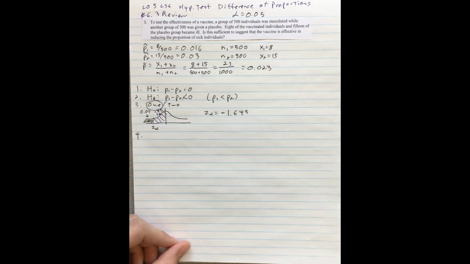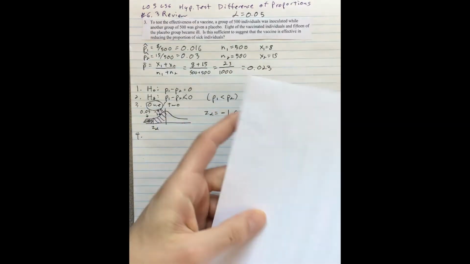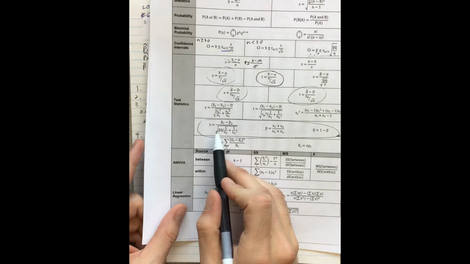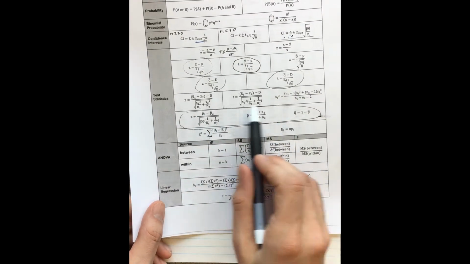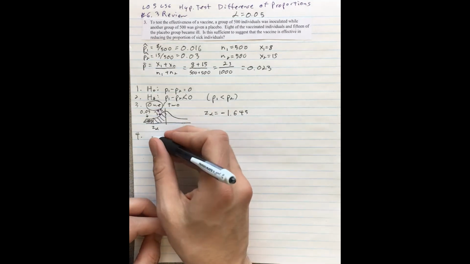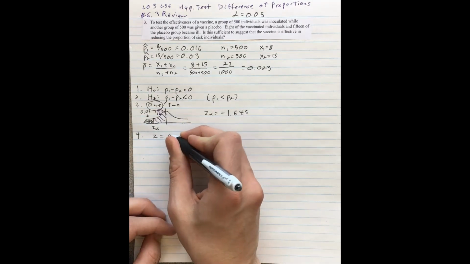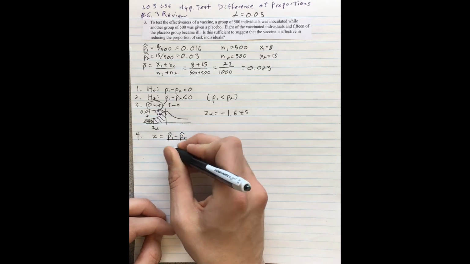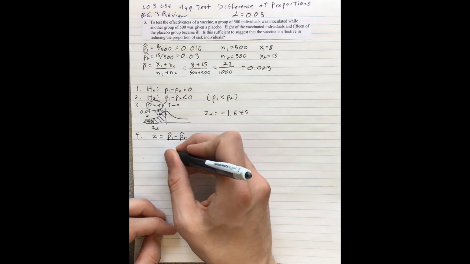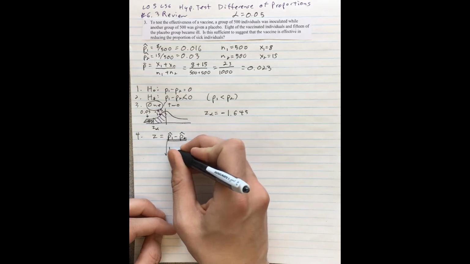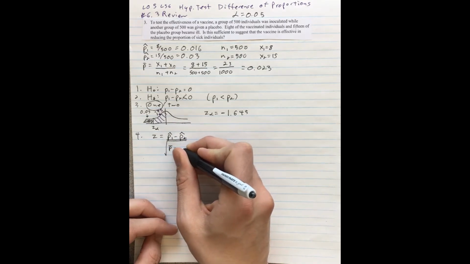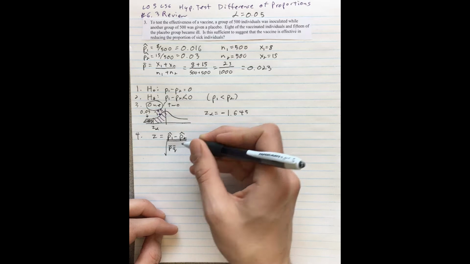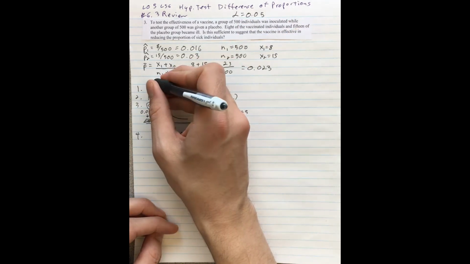We have to calculate the test statistic. In this case, I'm going to get out my formula sheet. Notice here's my test statistic, and this is why I figured out all these numbers. So Z equals P1 hat minus P2 hat over, it's a pretty big expression on the bottom, the square root of P bar Q bar. By the way, let's compute Q bar too.